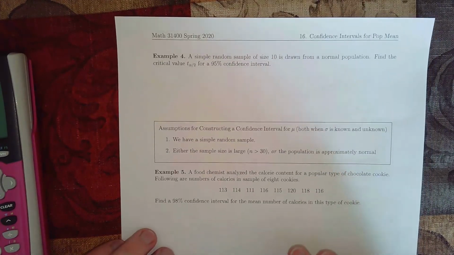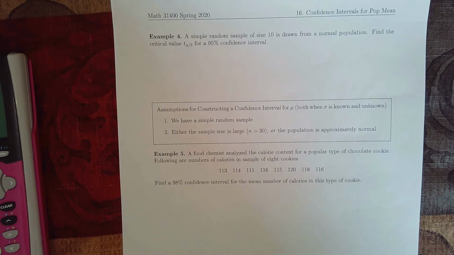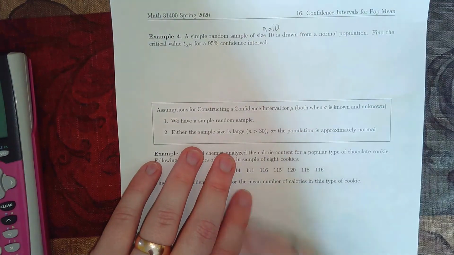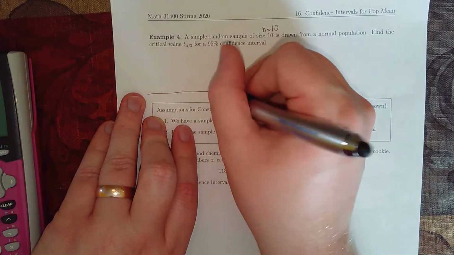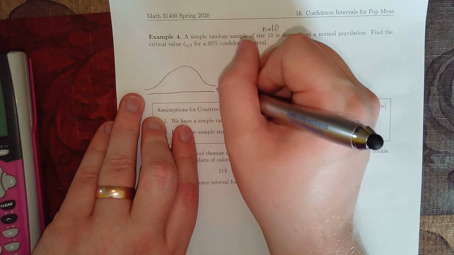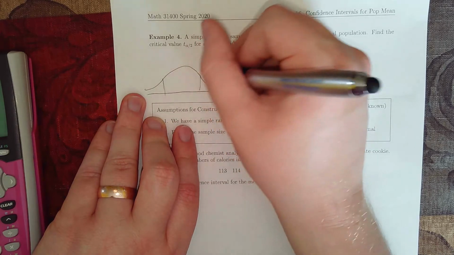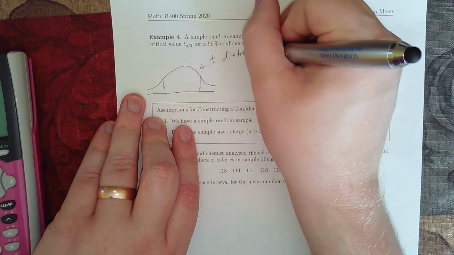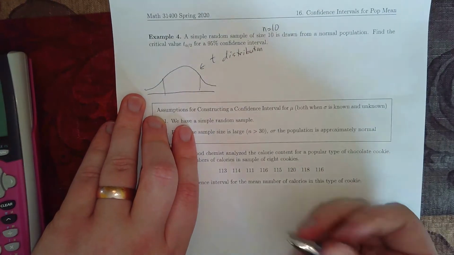Alright, so a simple random sample of size 10 is drawn from a normal population. So here, n equals 10. We want to find the critical value for our confidence interval. So when we're looking at our t distribution, finding the alpha is going to be the same.